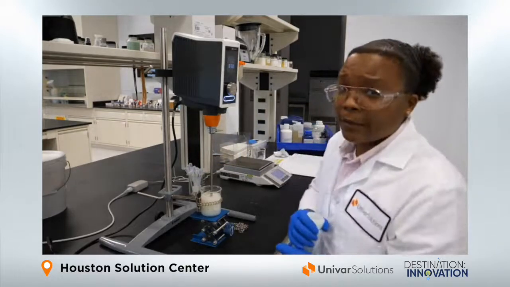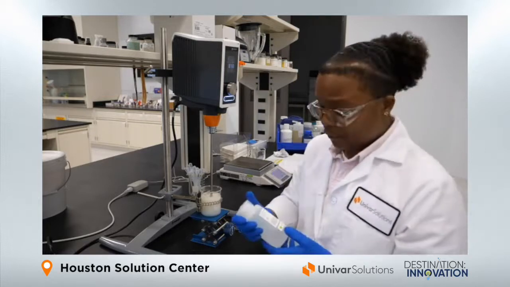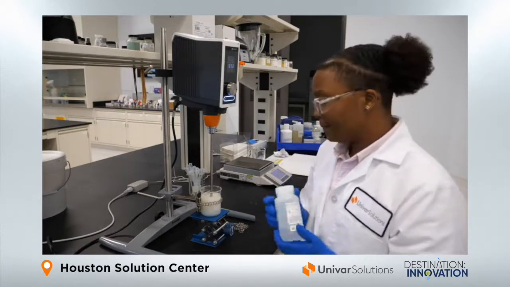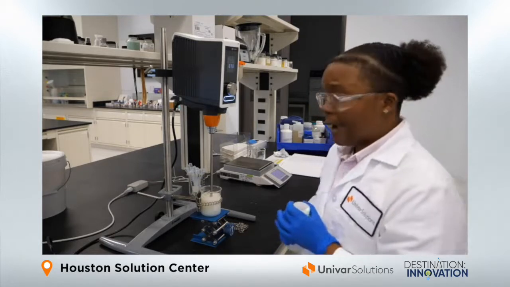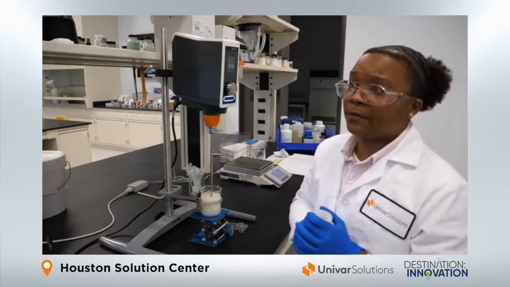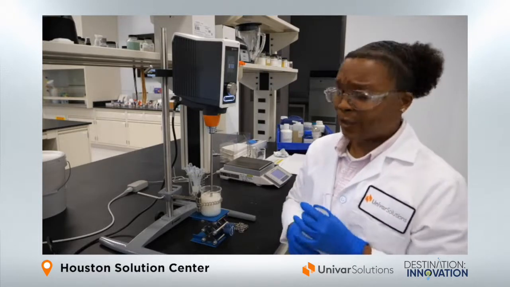Alrighty, and now it's time to neutralize. So we're going to bring the pH up gradually to 7.5 using 10% sodium hydroxide. This is going to help swell our alkali soluble material, the Acusol 820, as well as provide an optimal environment for our enzyme.